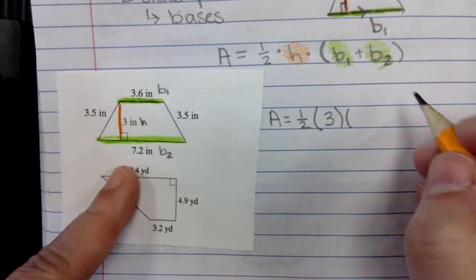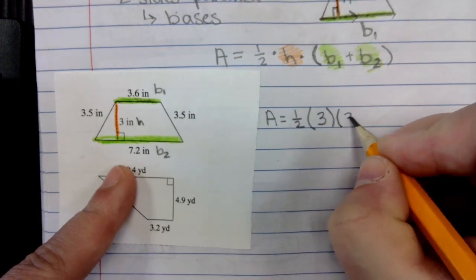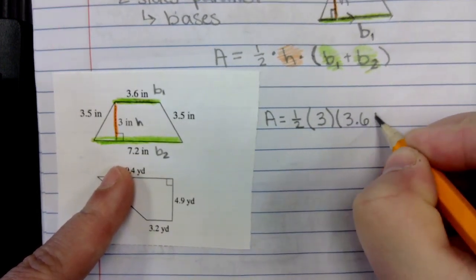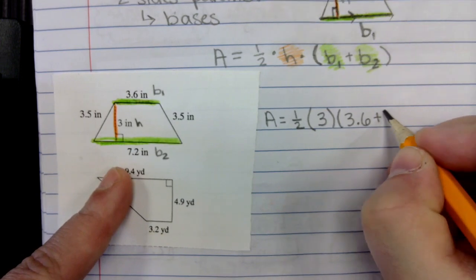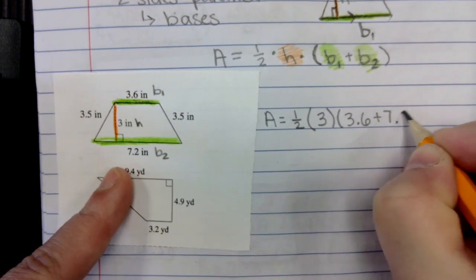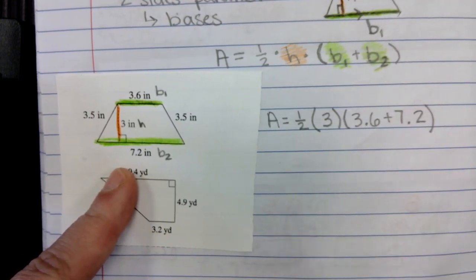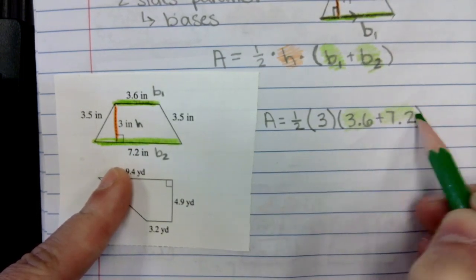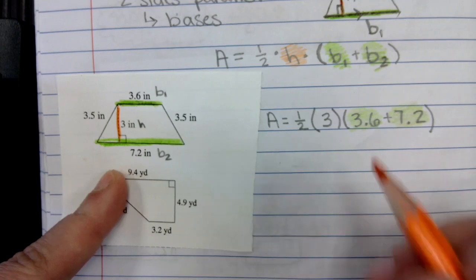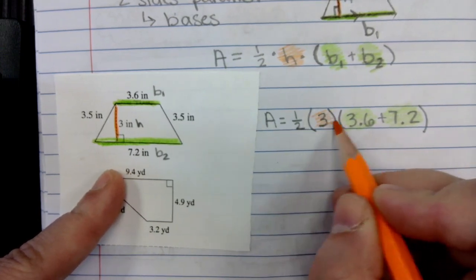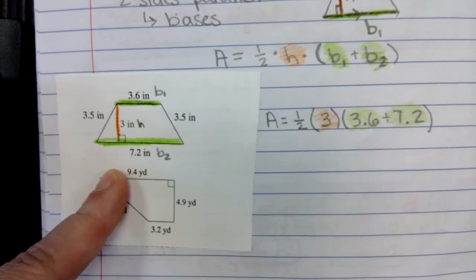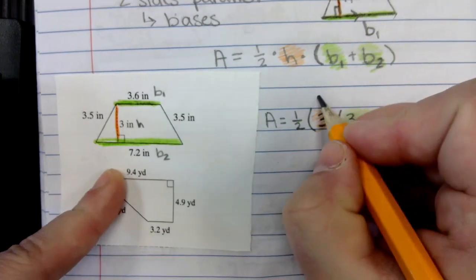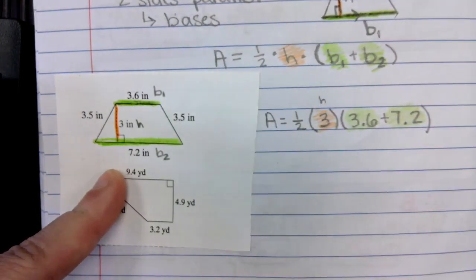7.2. You want to take time to color code that. If later you look at this, you'll be like, what the heck just happened? Maybe write above this, really small, an H for height, and B1 and B2, so that way you see where we got that from. That's also why color coding helps.